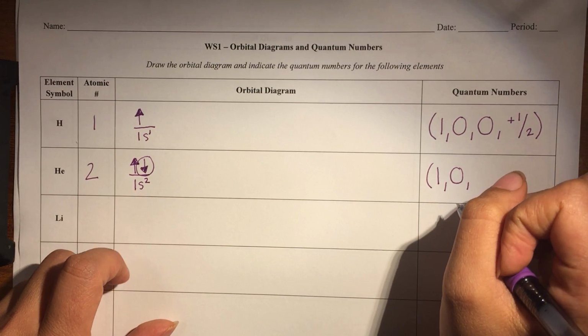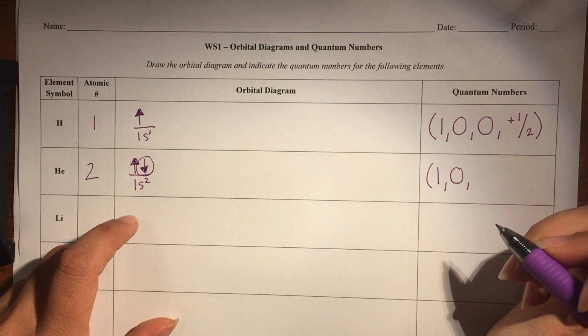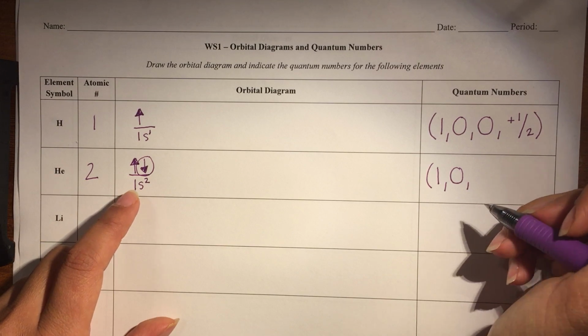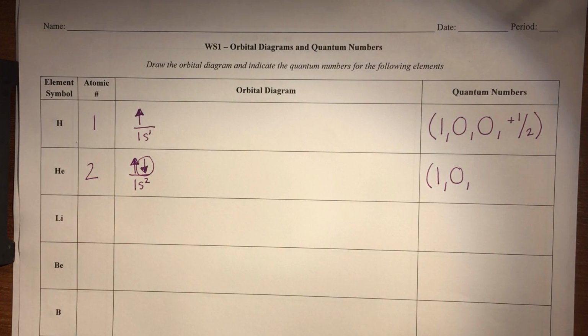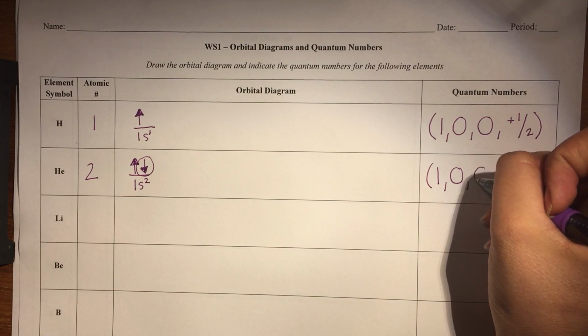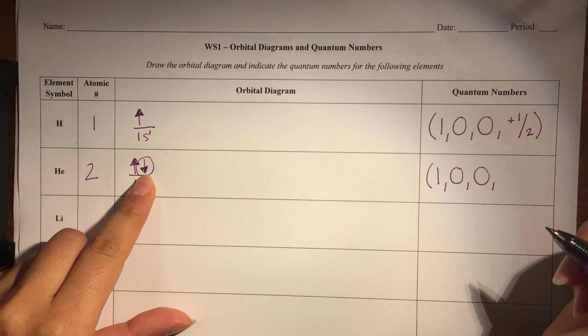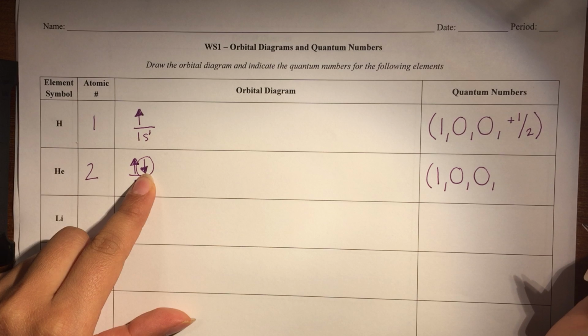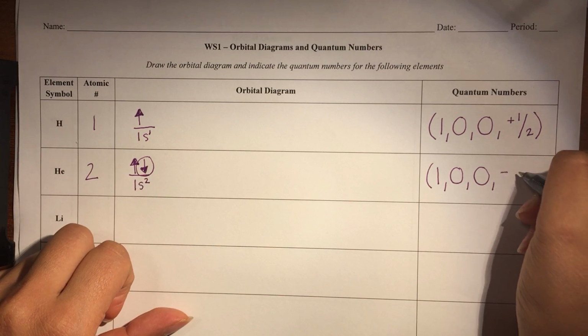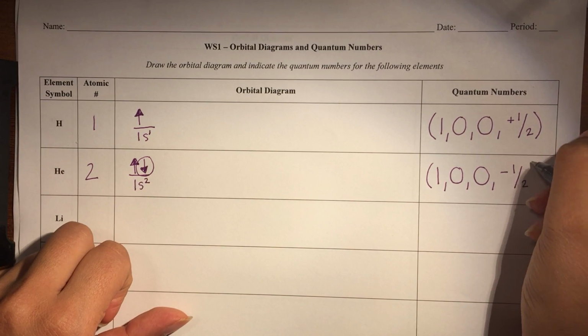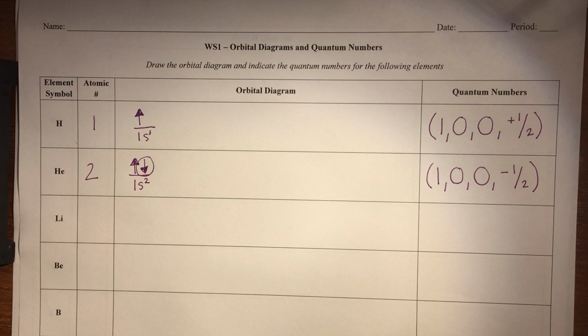The third quantum number is our orbital within S, and remember, S can only have a 0 value. And then our last is, what direction is our electron spinning in? Since it's counterclockwise, it's negative 1/2.